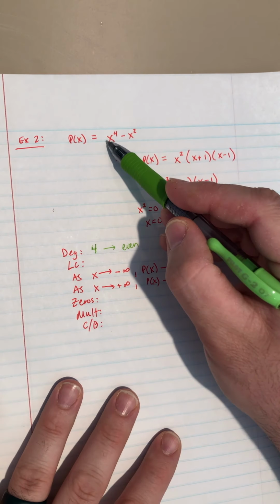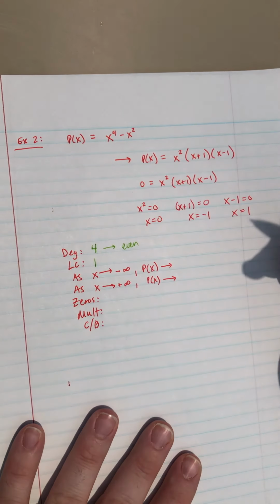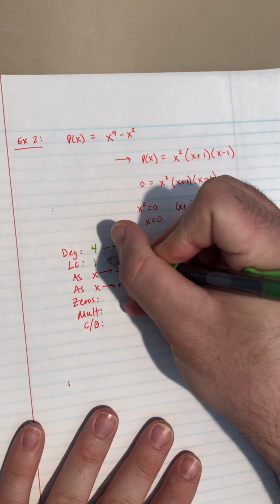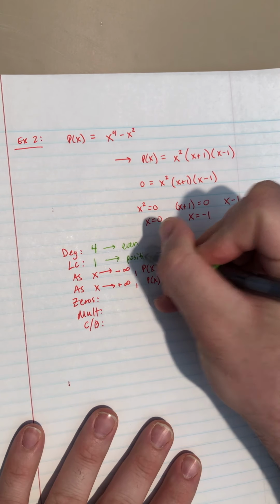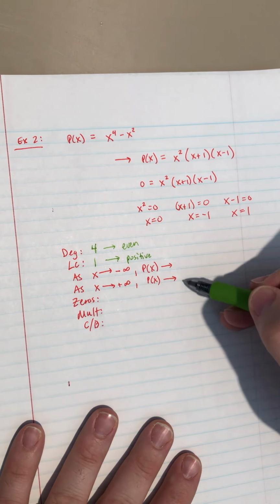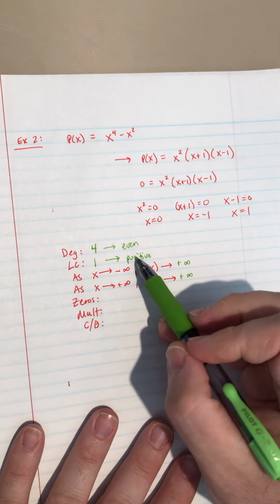We look at the lead coefficient for that. There's nothing there, but you can always think of there being a 1, right? So we have a lead coefficient of 1. 1 times something is always itself. And again, that's positive. Now, because it's positive and even, we know these are both going to be going up. All right, positive direction is up.